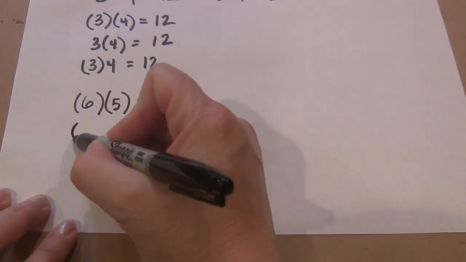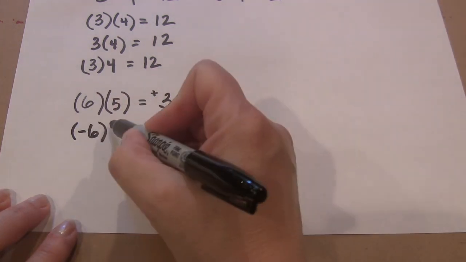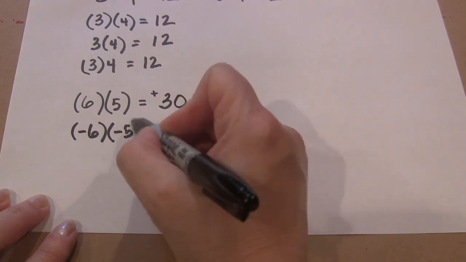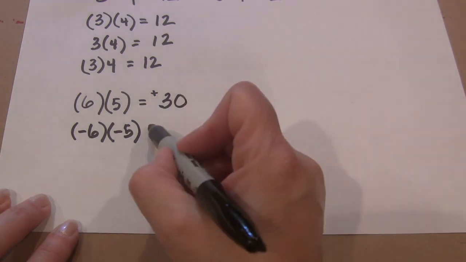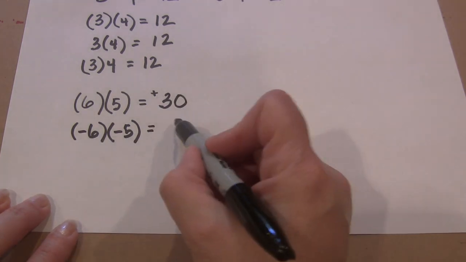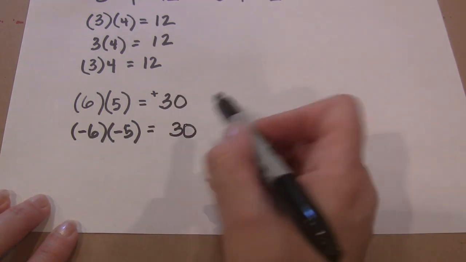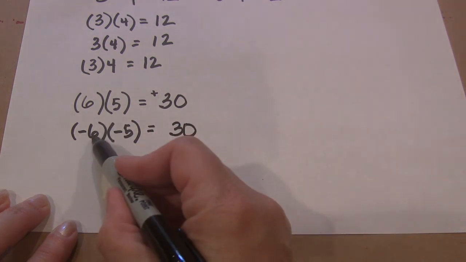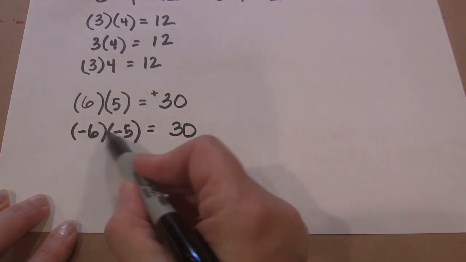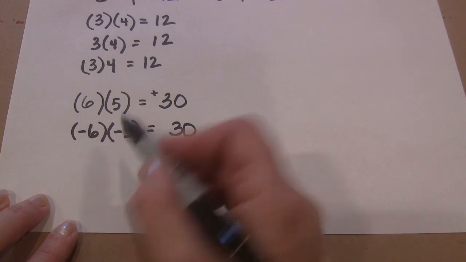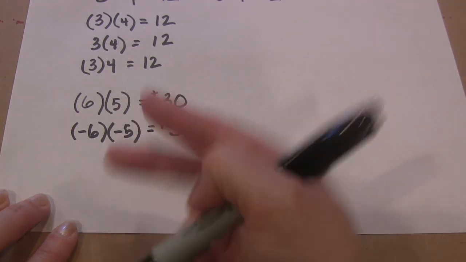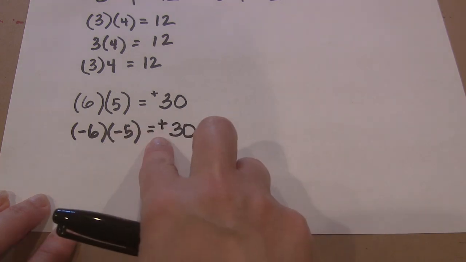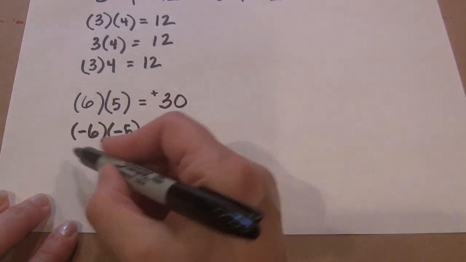But what if we wanted to multiply negative 6 times negative 5? It gets a little bit more complicated now that we have these negative integers. Well, you're going to do the math the same. That is, your answer is going to be 30. But is the 30 going to be a positive 30 or a negative 30? The answer is, it's going to be a positive 30. You have two negative numbers, and they make a positive. Just the way it is.